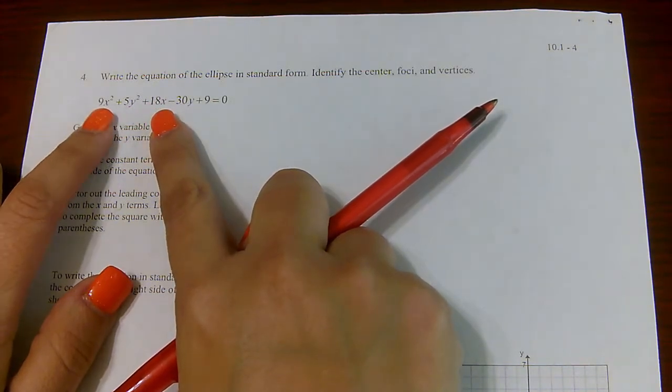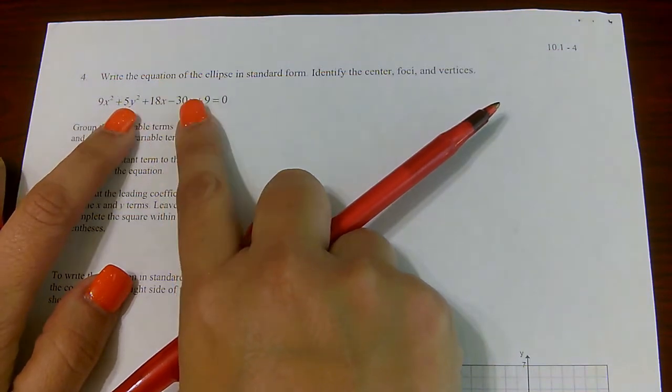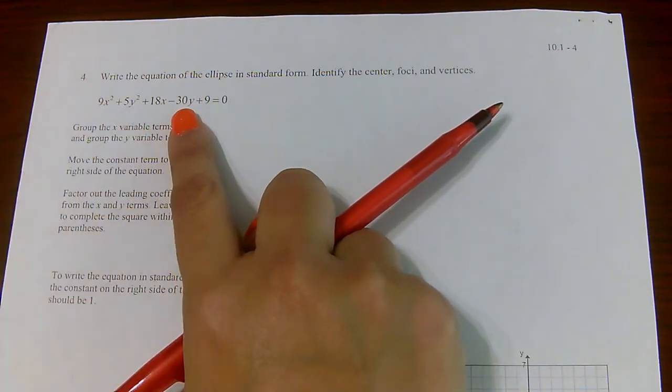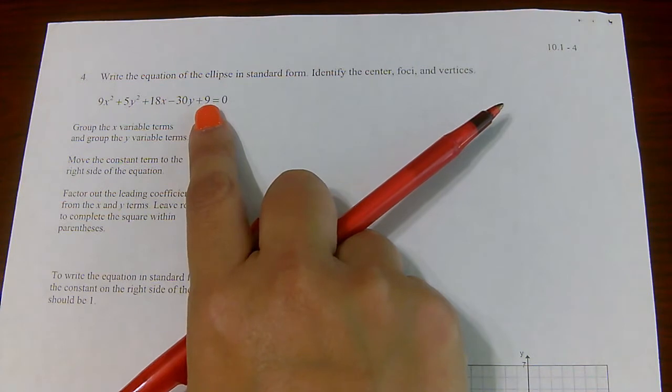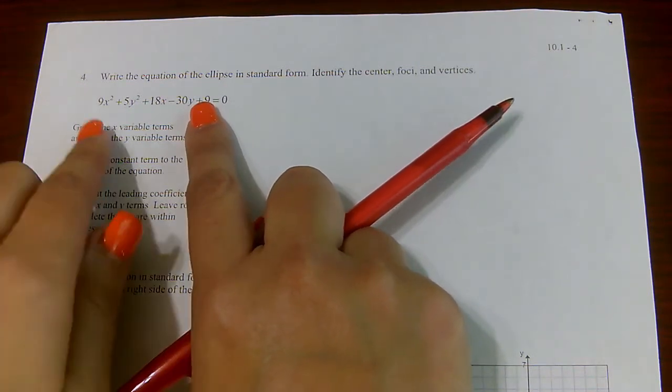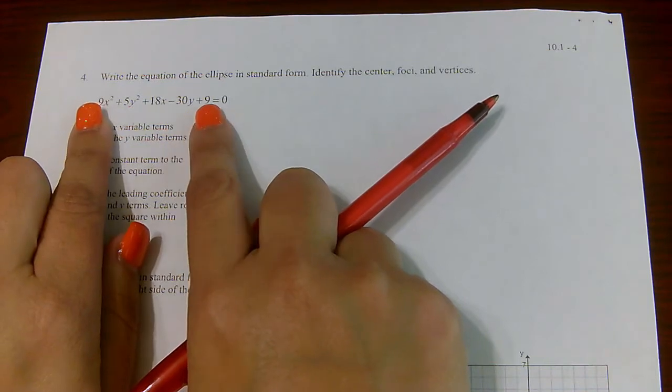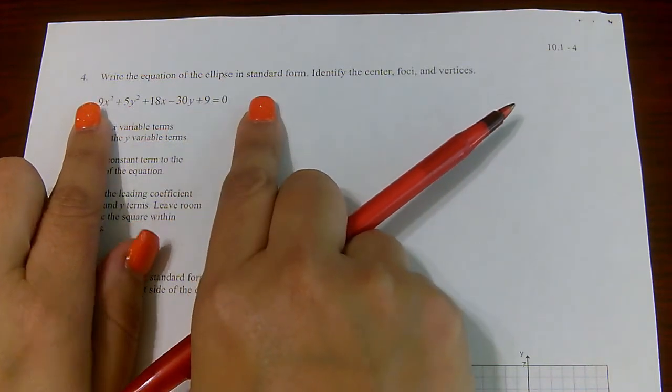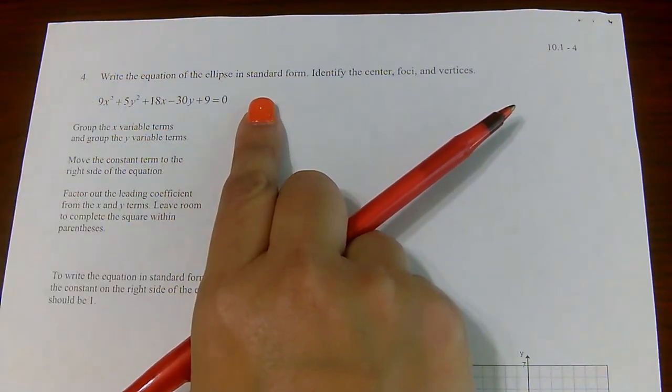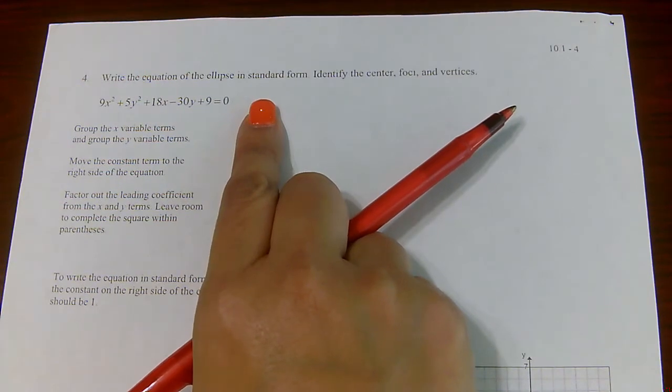So we have an x squared and we have an x. We have a y squared and we have a y. So we're going to group them accordingly. Notice that this number 9 here, we're not going to group it with the group of x or with the group of y. Instead, we're going to move this over to the other side of the equal sign. So let's start by doing that.